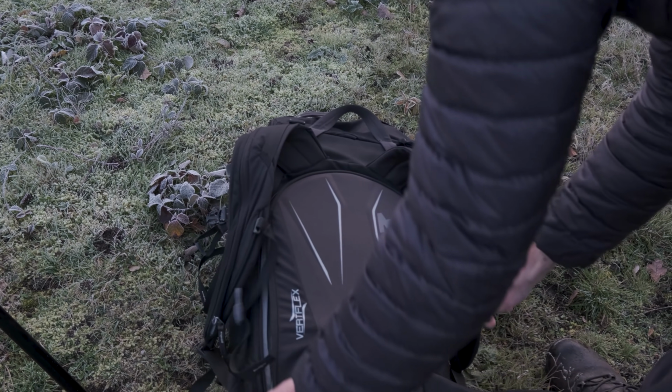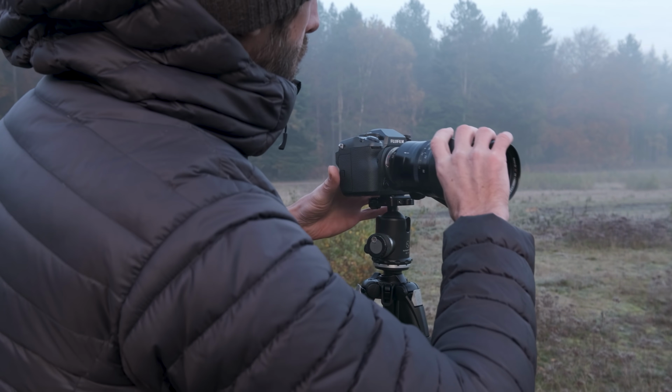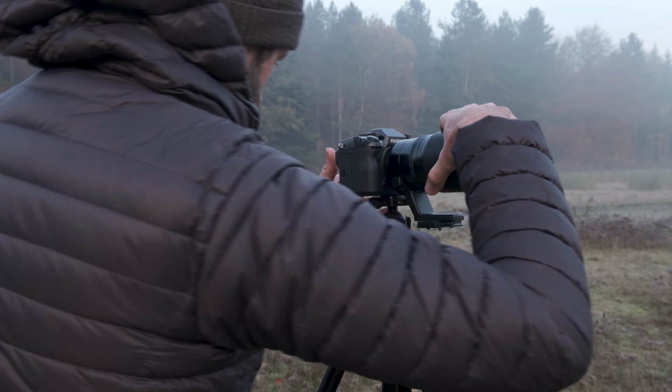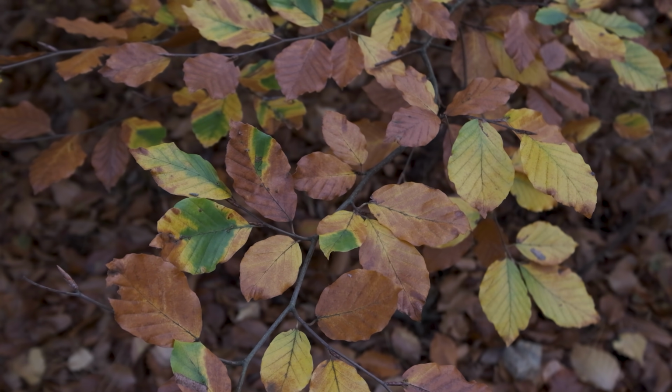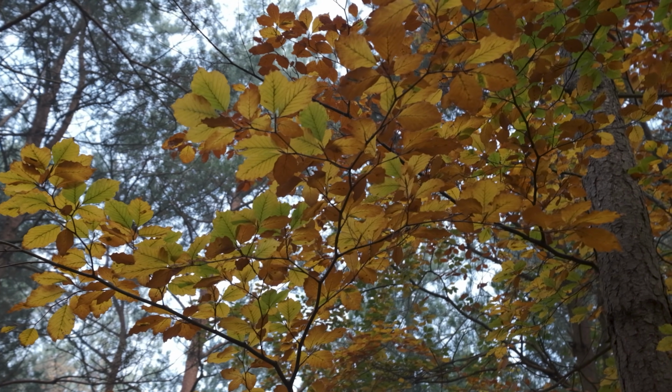So the histogram is my go-to tool for assessing my exposure when I'm out shooting, as it allows me to see firstly if any part of the scene is under or overexposed. It also allows me to assess if I can increase my exposure to help me gain more shadow detail without introducing noise into the image.